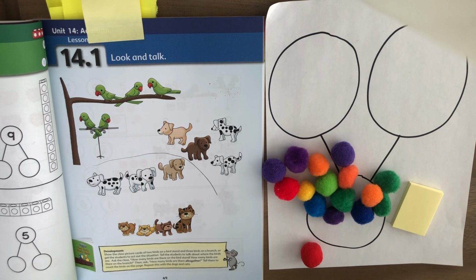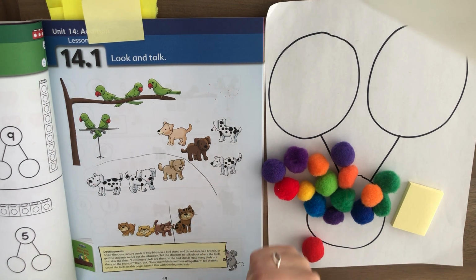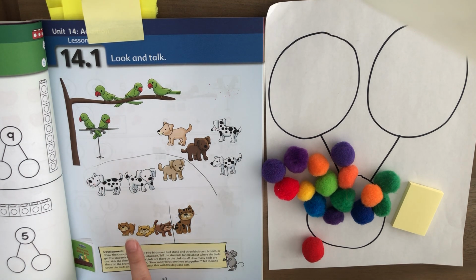Okay, now let's look at these kitties. Now, boys and girls, let's split these kitties up by the mama kitty and the little baby kittens. So how many kittens are there, boys and girls? Let's count. 1, 2, 3. And how many mama cats are there? Let's count. 1. Now, how many cats are there all together? 1, 2, 3, 4. That is the beginning of addition.